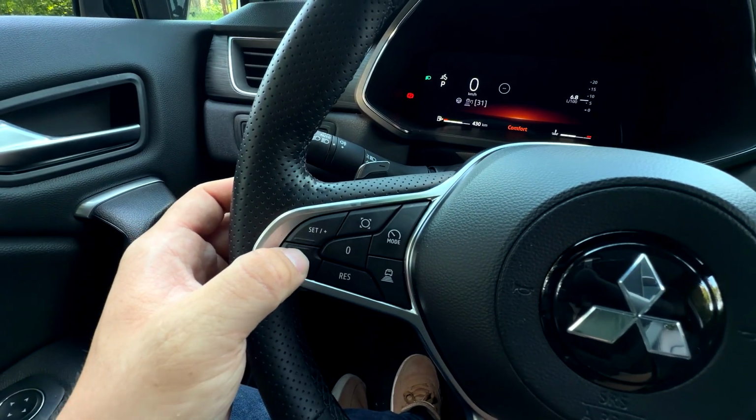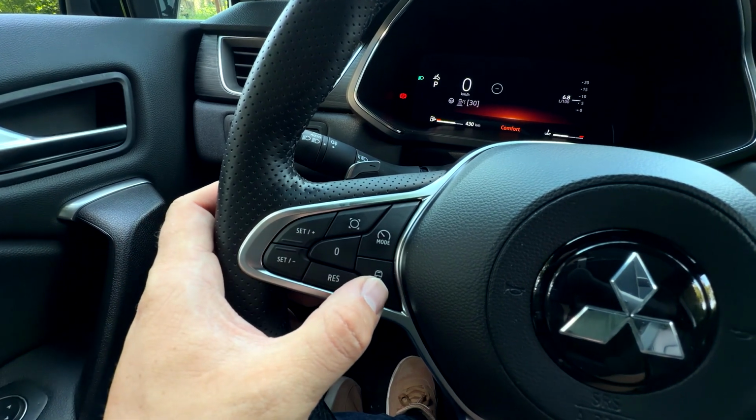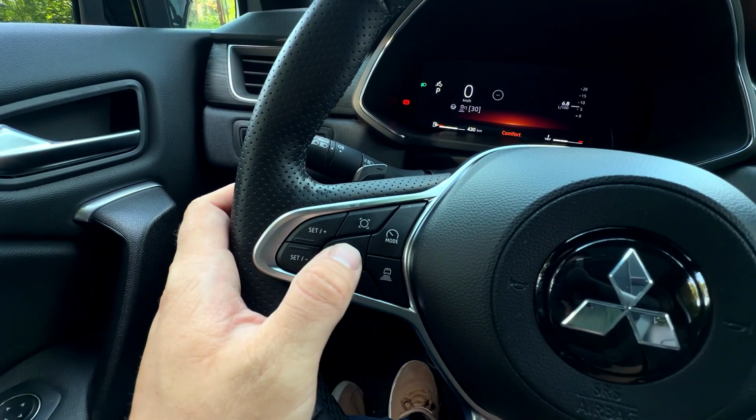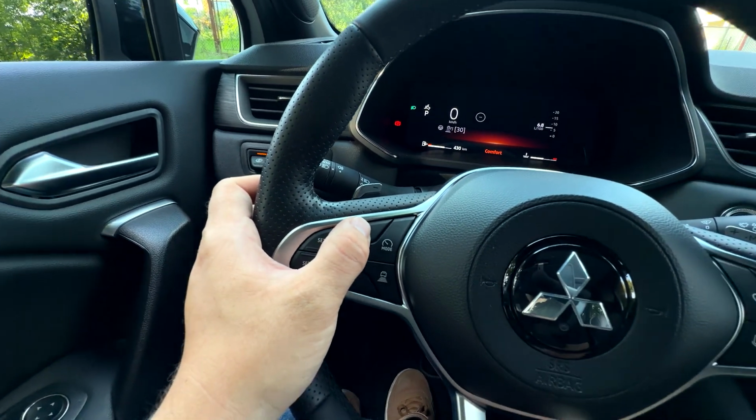Then we can change speed and in the end distance from the following car. 0 and reset button are for pause and restart.